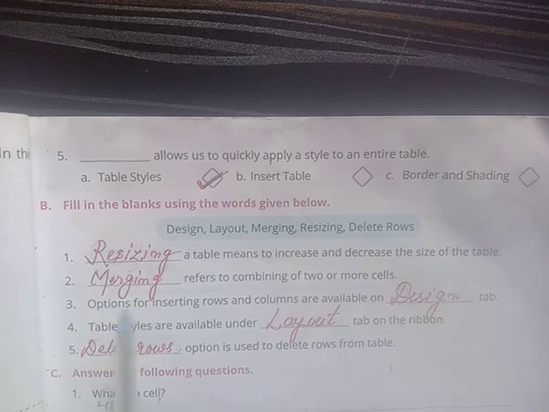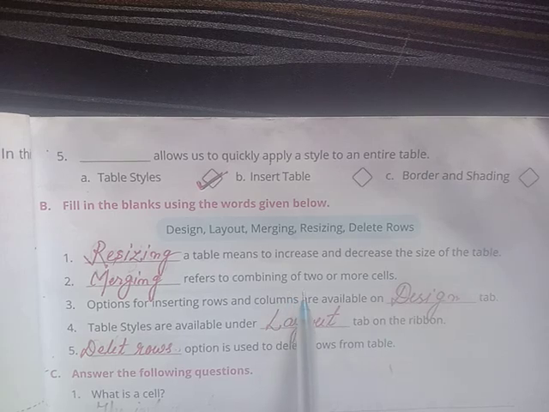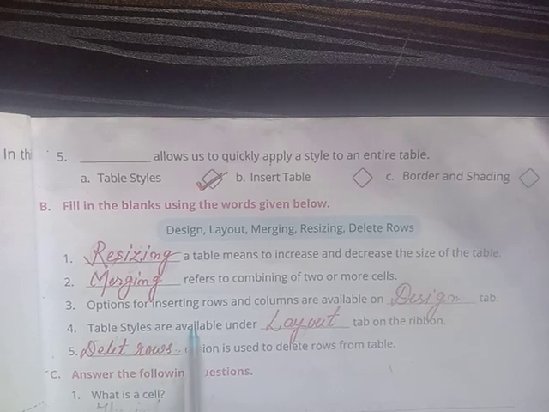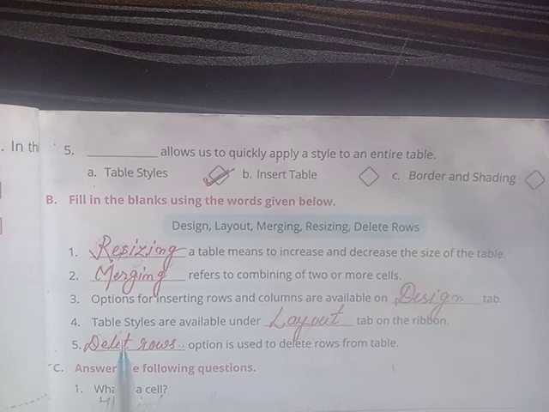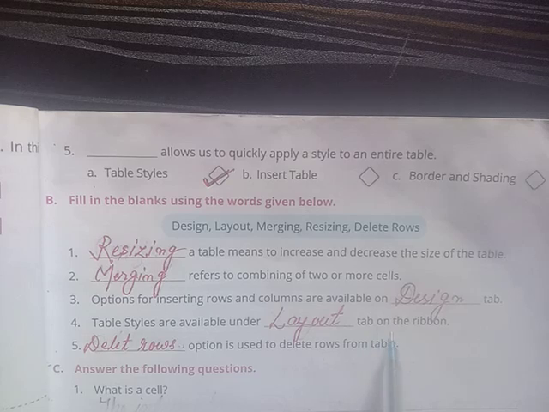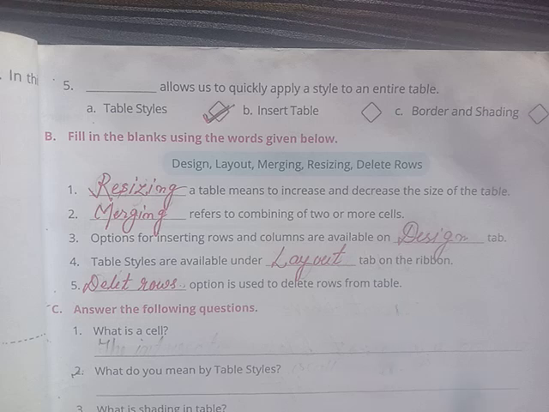B. Fill in the blanks using the words given below. First, resizing a table means to increase and decrease the size of the table. Second, merging refers to combining of two or more cells. Third, options for inserting rows and columns are available on Design tab. 4. Table styles are available under Layout tab on the ribbon. 5. Delete rows option is used to delete rows from table.